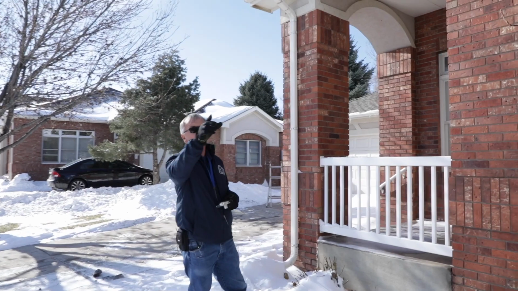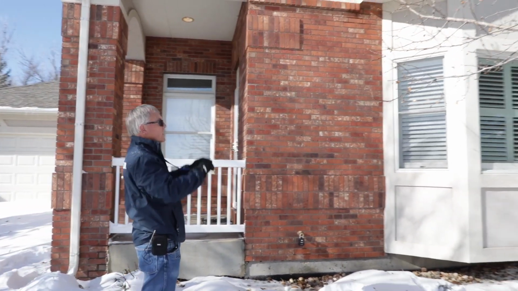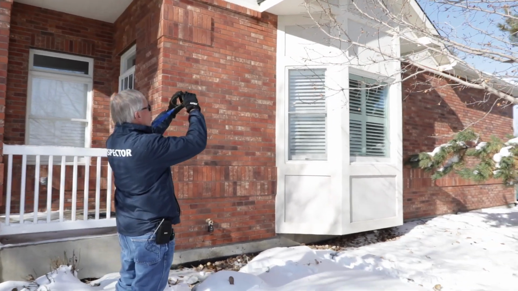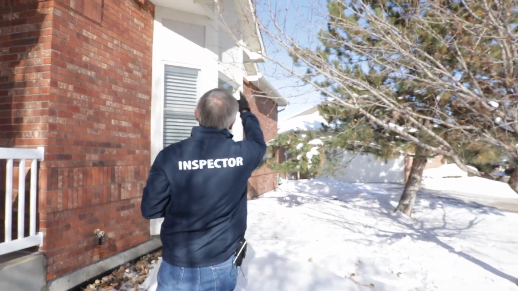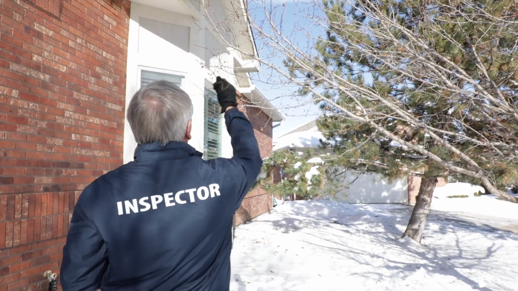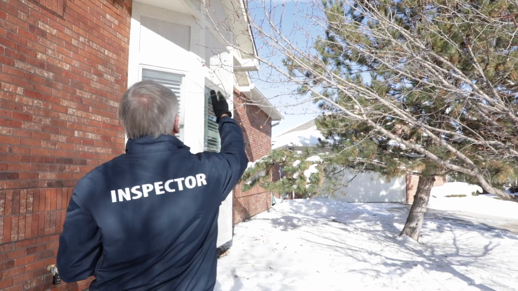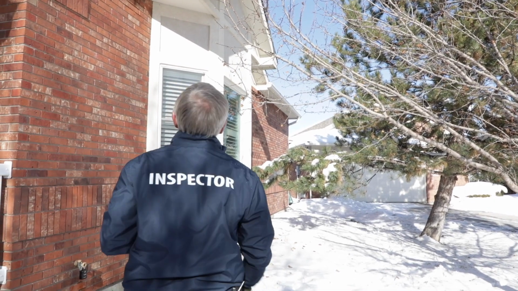We also have an additional tree here in the front where the tree limbs are getting pretty close to the structure. I'm going to make a note of this one as well. Especially if it gets too close to the stucco part of the house, where the wind can make the limbs move, and it can scratch holes or penetrate the stucco finish.